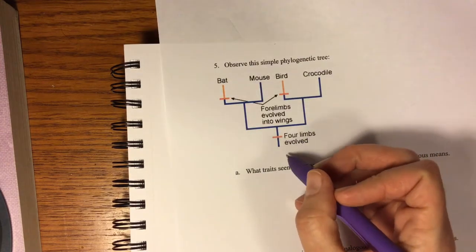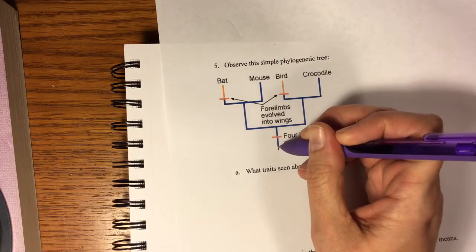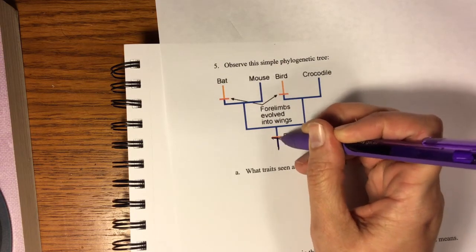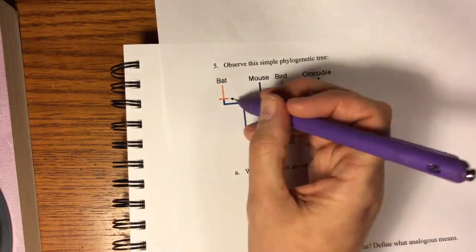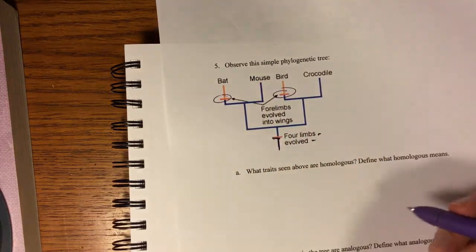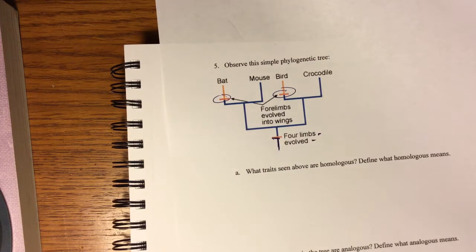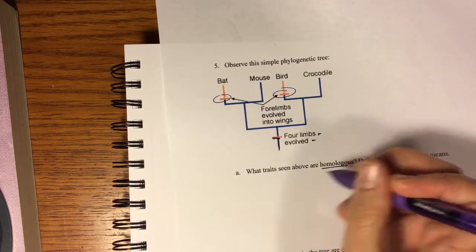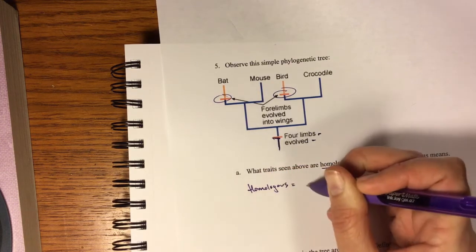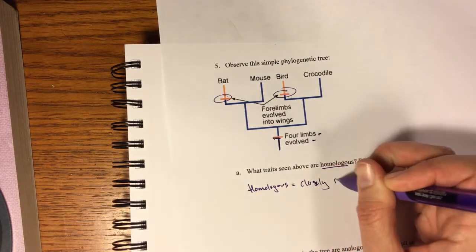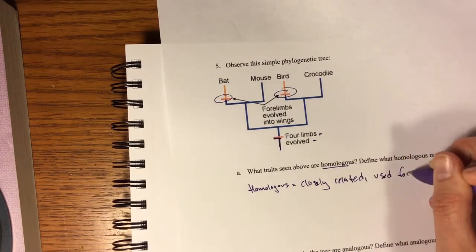So all of these organisms, if we follow this tree up, everything above this point has 4 legs, or has 4 limbs, okay? And at 2 points in evolutionary history, we see those 4 limbs becoming wings, okay? So what traits above are homologous? Homologous means they are closely related, but they're used for different stuff.